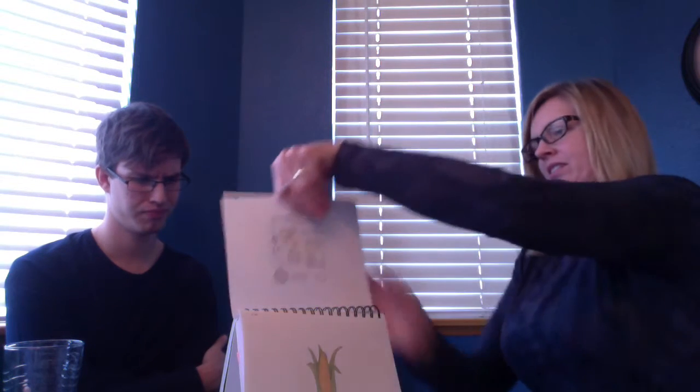What is that? That's a C clamp. Do you know what we call these? Petroglyphs. All right, you're doing great.